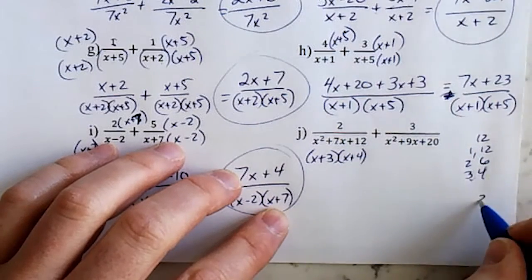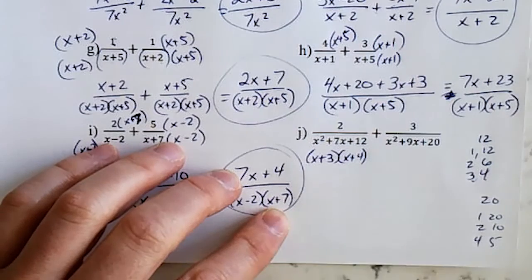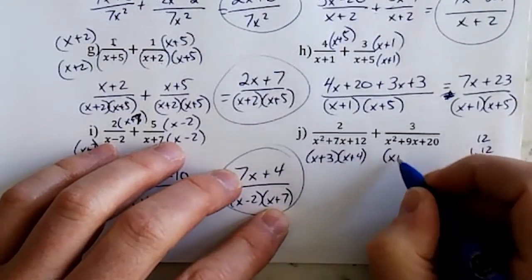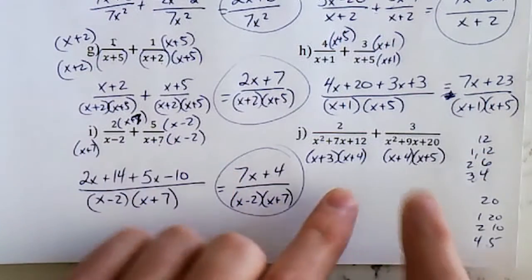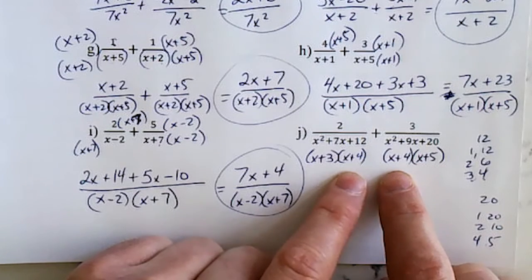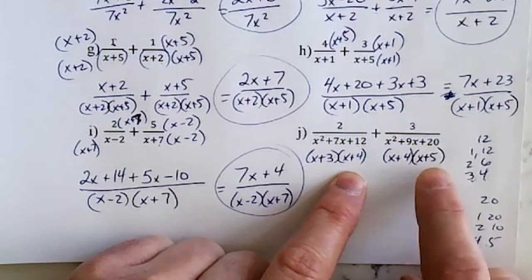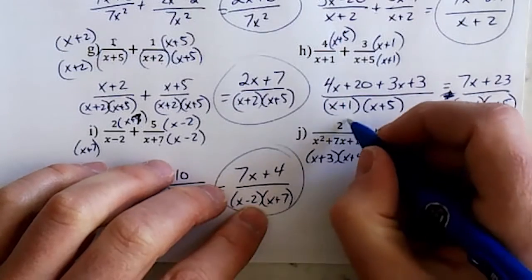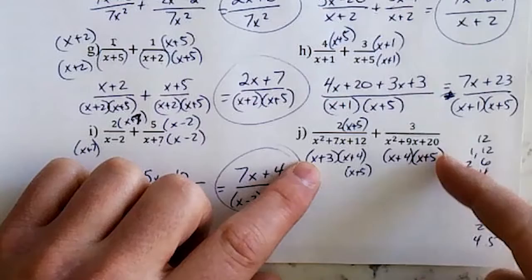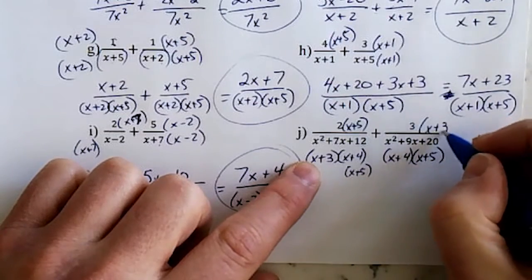If I look at 20: 4 and 5, add to 9, multiply to 20. So what I see, hopefully, is x plus 4 is common on both. I don't need to worry about the 4's. The 5 is on this side. This side needs one. The 3 is on this side, but not over here. x plus 3.